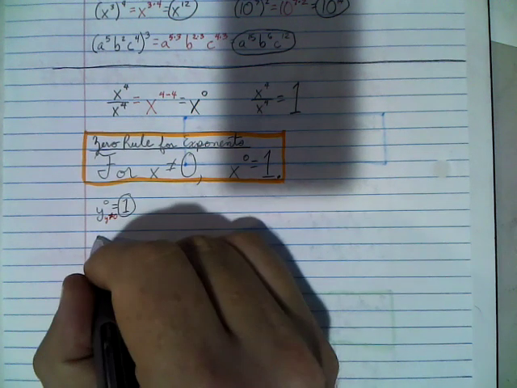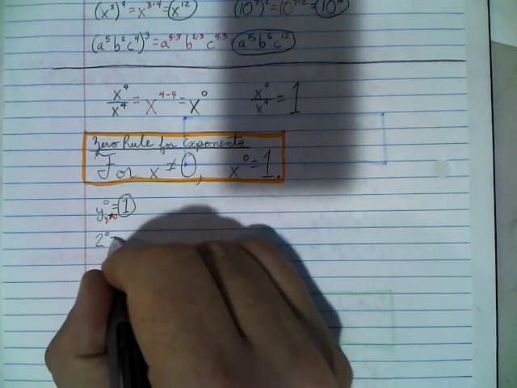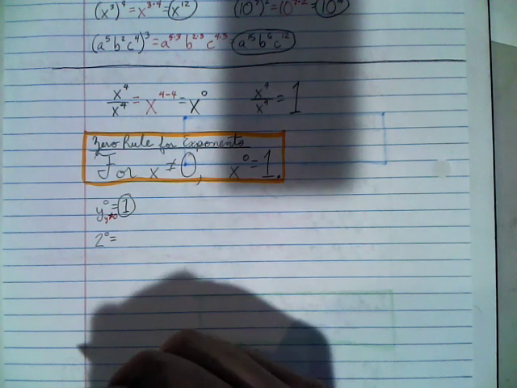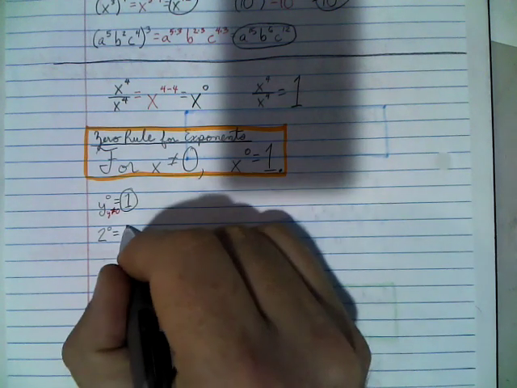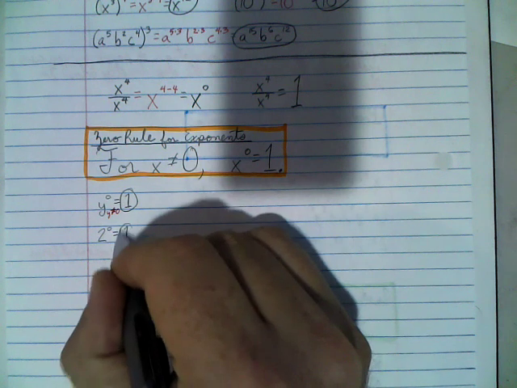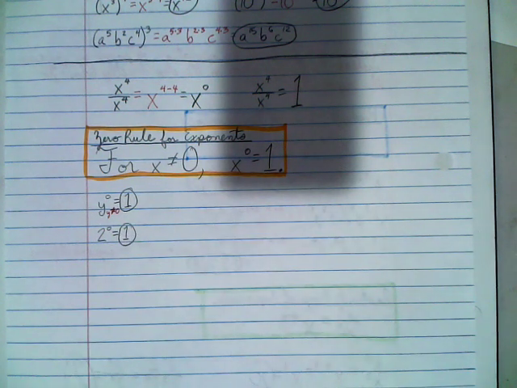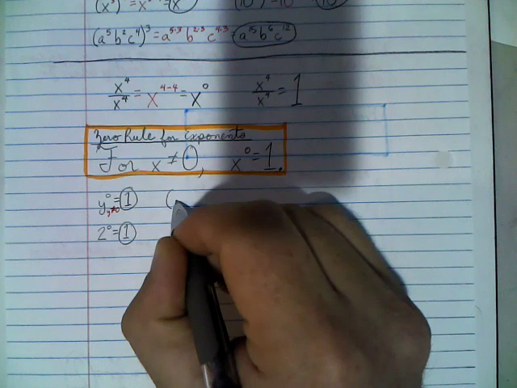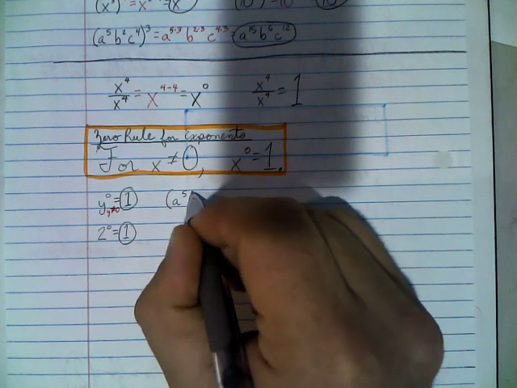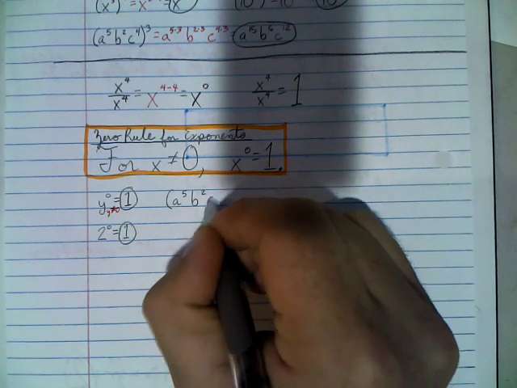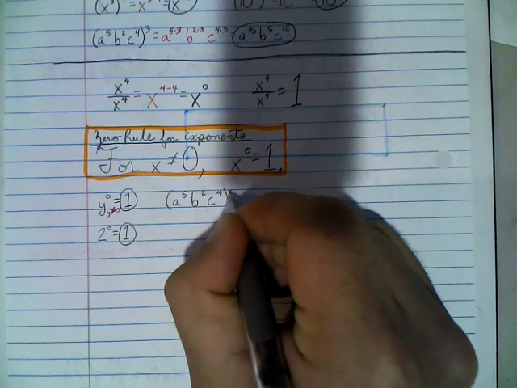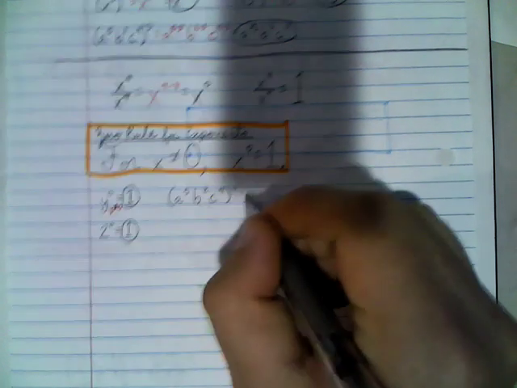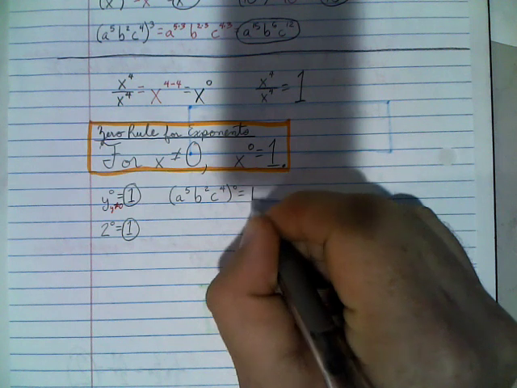If I asked you what is 2 to the power of 0, you would say 1. Nice and simple. If I asked you what is a to the 5th power, b to the 2nd power, c to the 4th power, all raised to the power of 0, you would say 1.